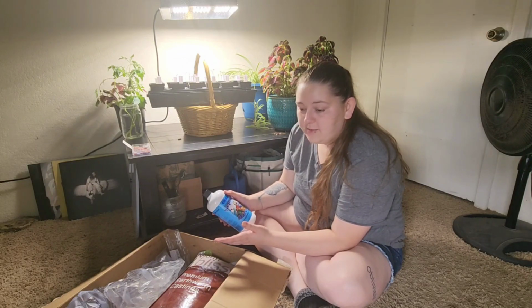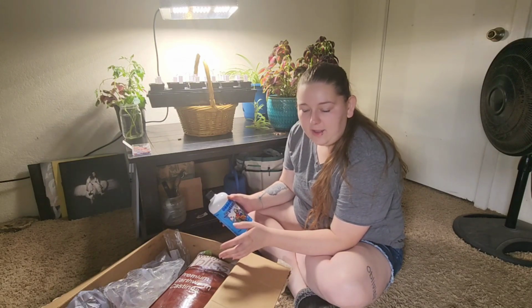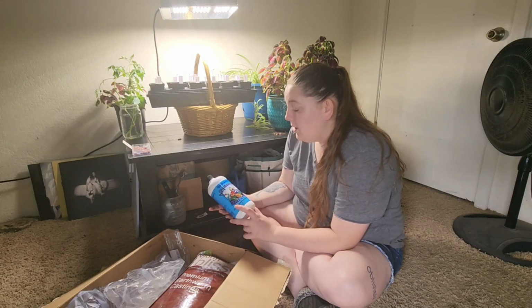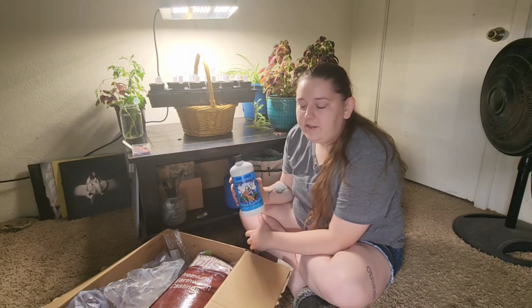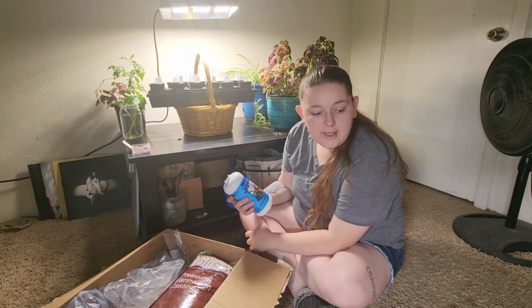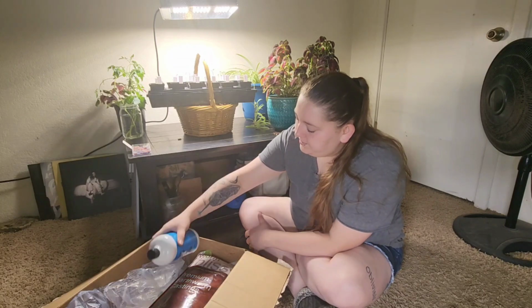But I'm not able to spend all of the money on it all at once, so I just went for these couple things for now. Also, my house plants need to be fed, so I'll feed them as well. But yeah, that's all I got in this little package here.